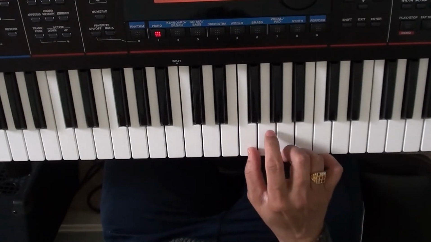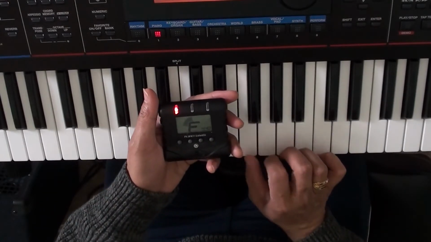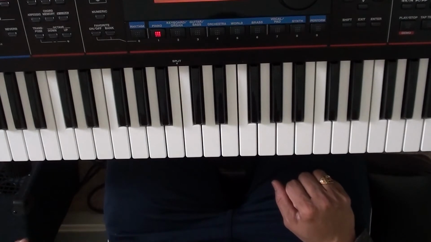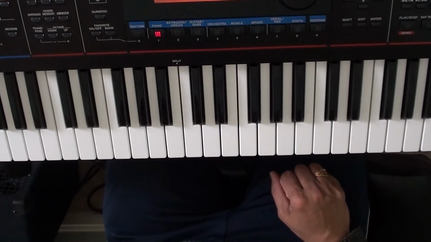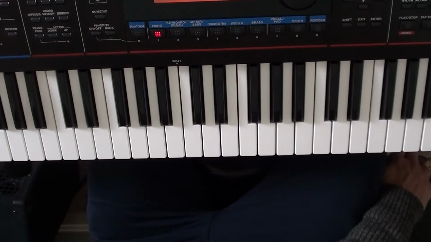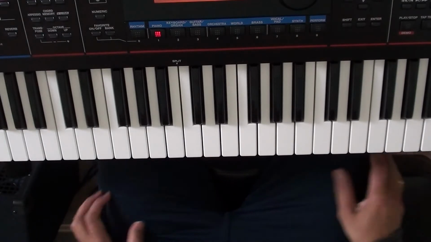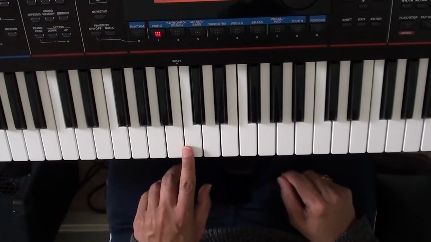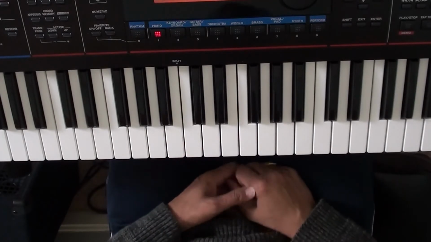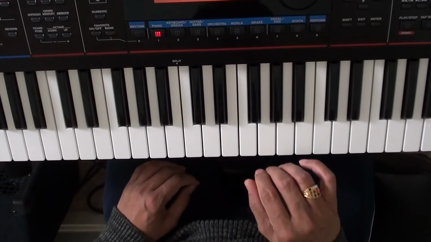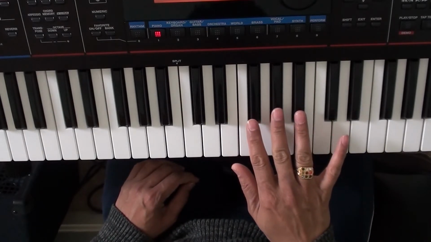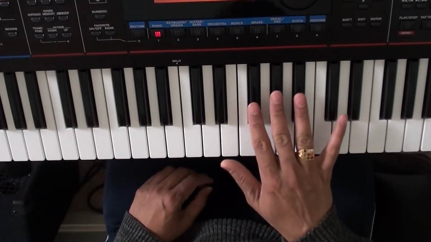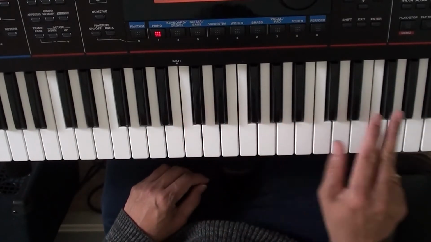So if you start on F, this is F, right? Watch my very first music fundamentals video where I showed you how to identify any key, not using a device, but how to identify middle C and how to identify F, etc. Just as a quick reference, the whole thing is arranged in sets of 3 and 2 black keys.